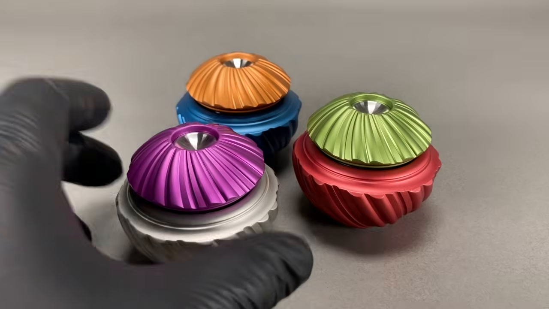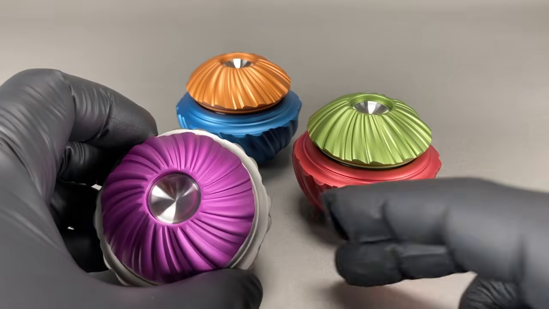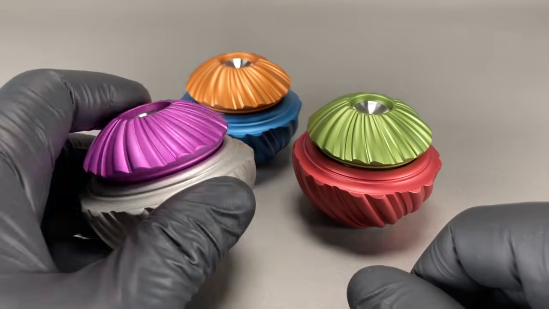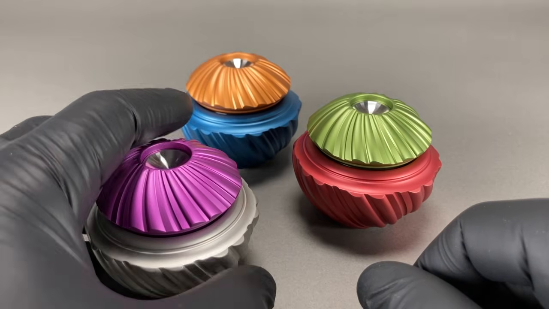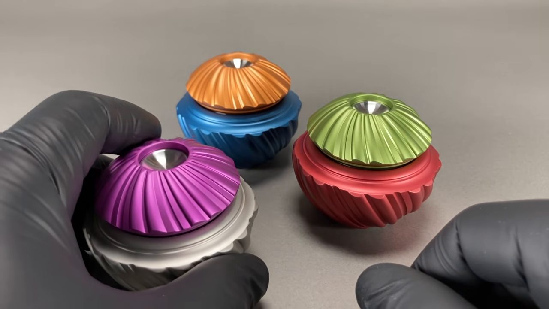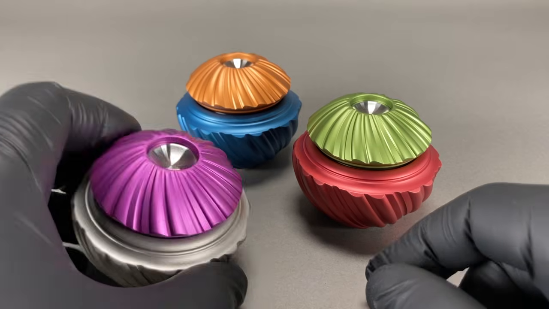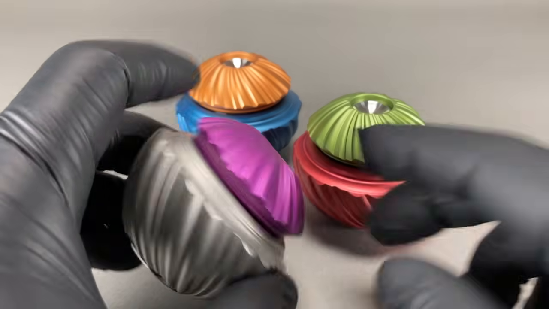Hey everyone, I just want to show off this little project. It's actually something I've been working on for a very, very long time. I think I committed to starting this last summer, so it's been over a year to get to this point.